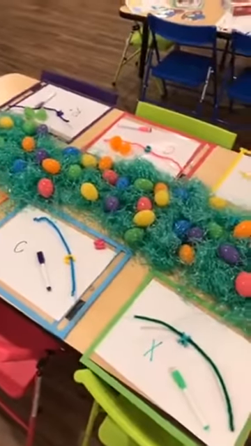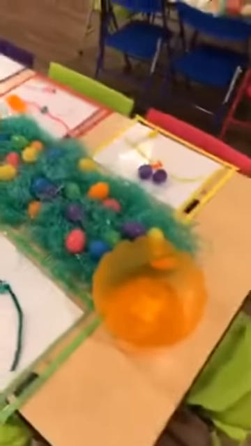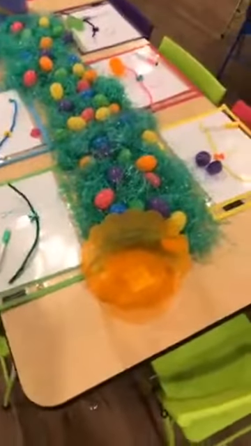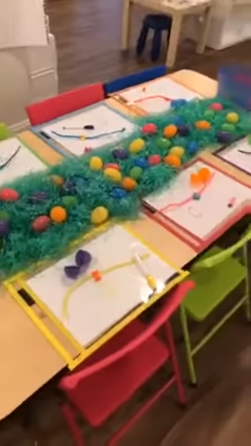I'd probably use those with my 3-year-olds. That way they didn't get frustrated, but they did ask for help. So I was just helping them out, which is totally fine. But that way they could do it independently, because I'm all about independence. Alrighty, so that's what we did for morning table time. Just kind of a fun twist on letters and eggs.